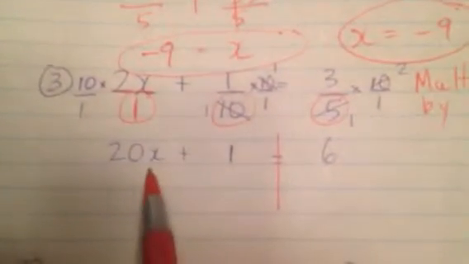X wants to be by itself on the left side. So I want to get rid of this positive 1, which is a negative 1. And whatever I do to one side, I do to the other, right? This cancels out, gets that out of there. So we're left with 20x is equal to 6 take away 1, which is 5.